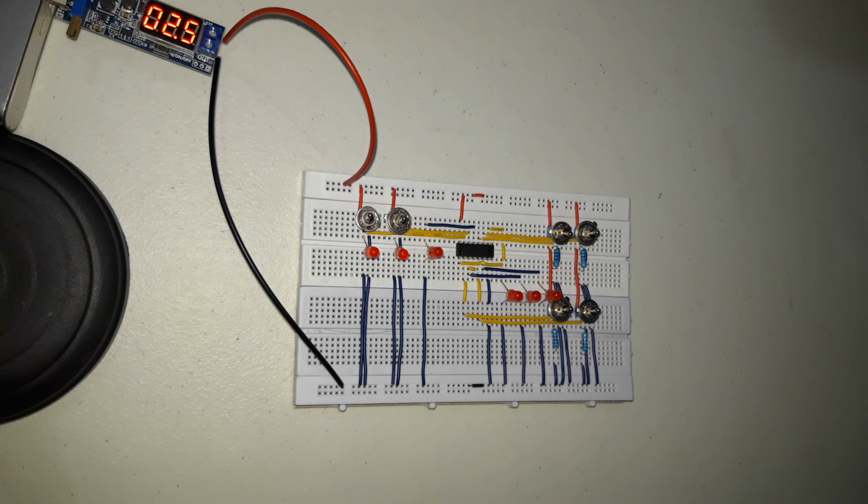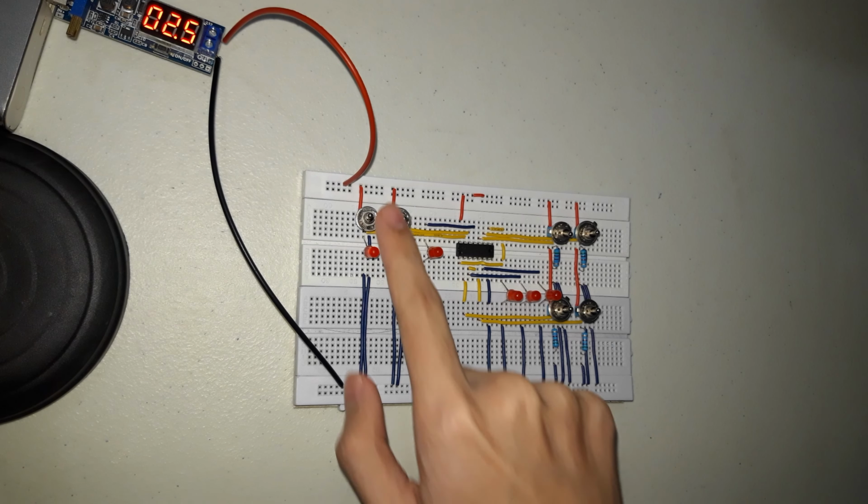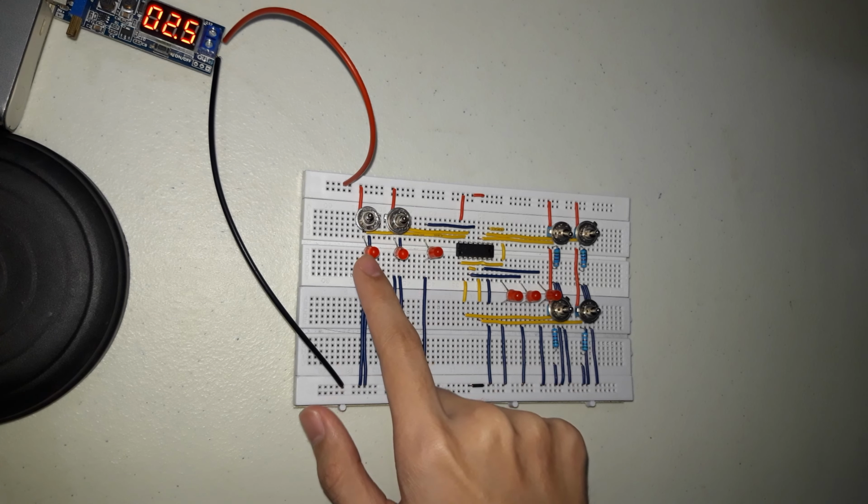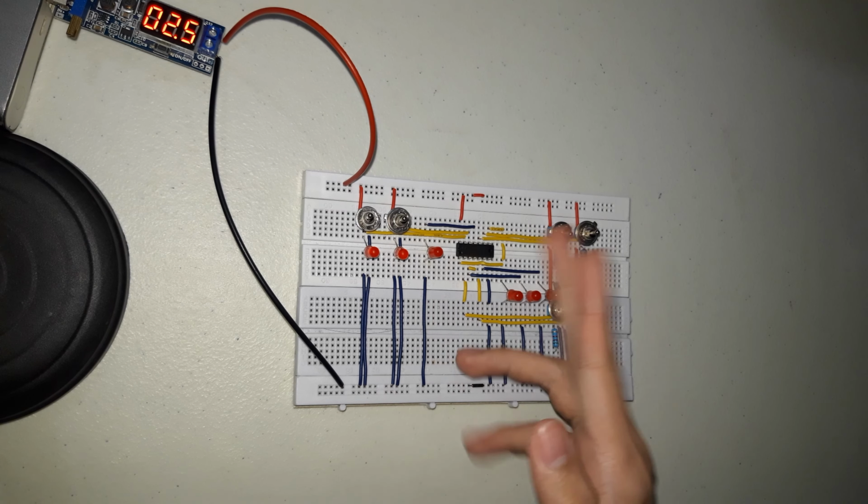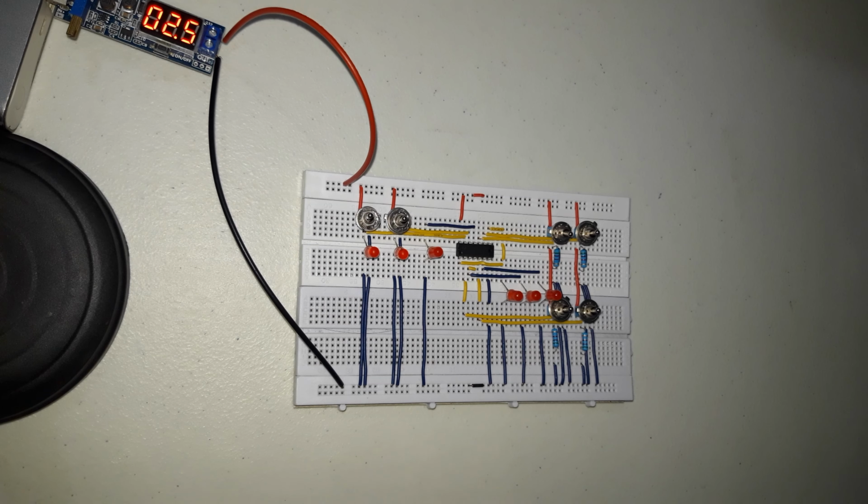So let's start with the first truth table. This is D1, D2, IN1, IN2, and IN3. This side is the first half of the truth table. I used 2.5 volts in my PSU because when I tested it in Tinkercad and I used 5 volts, the IC burned. So now let's use 2.5 volts.